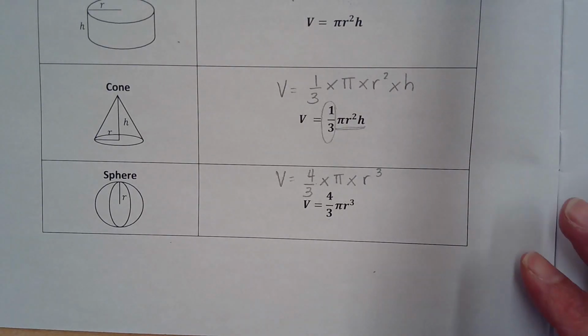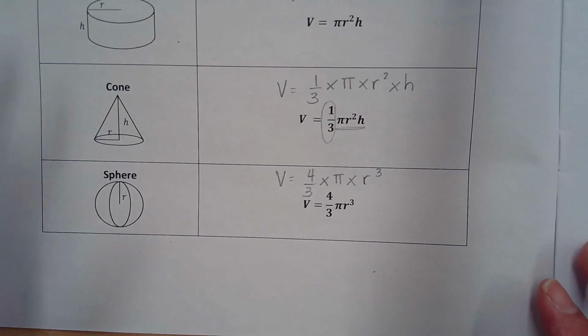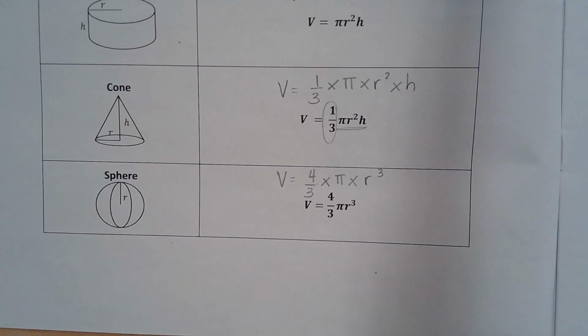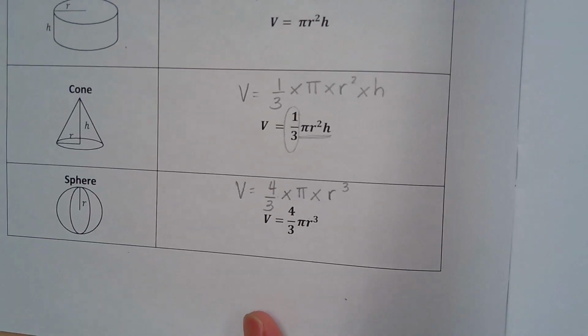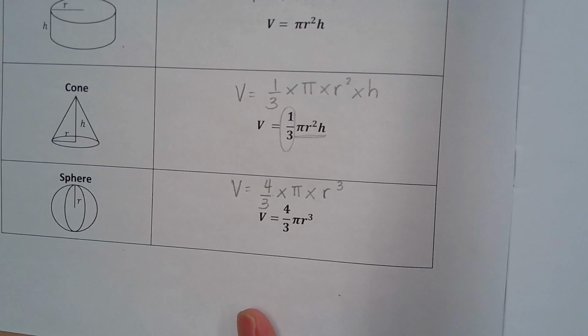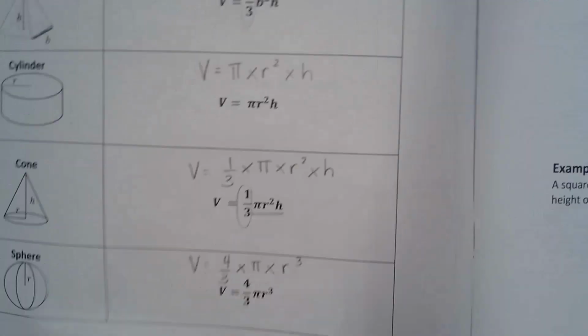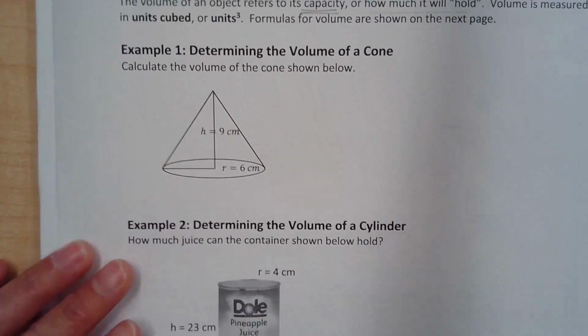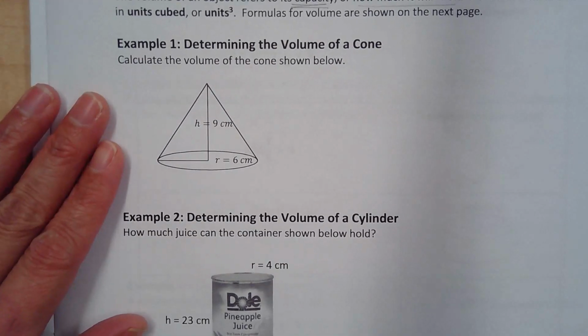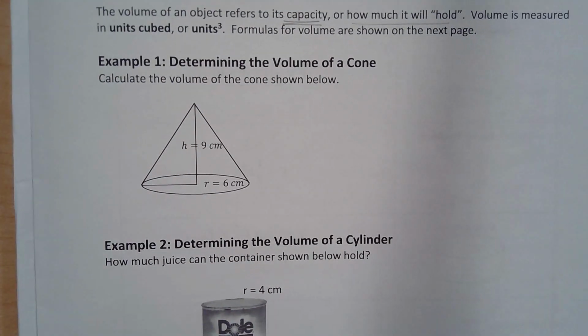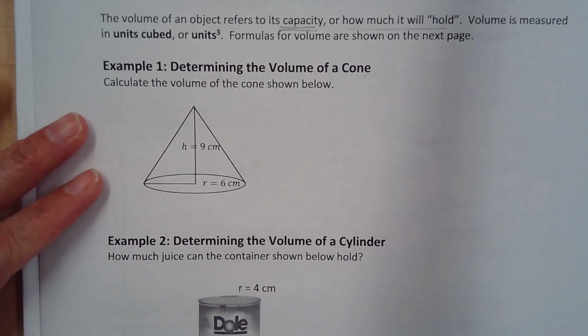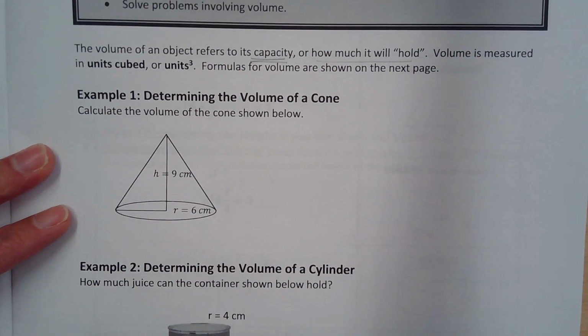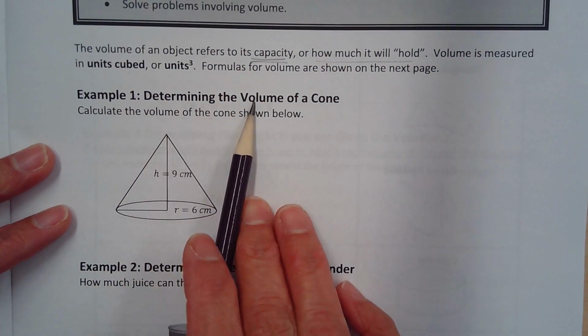So now we have the formula. Okay, we're going to switch back and forth in here and we'll do the formula as we go. Now, going back to page 9. Now that we talked about the formula, we can use the formula to figure out the volume of the cone. So, example 1, determine the volume of the cone.